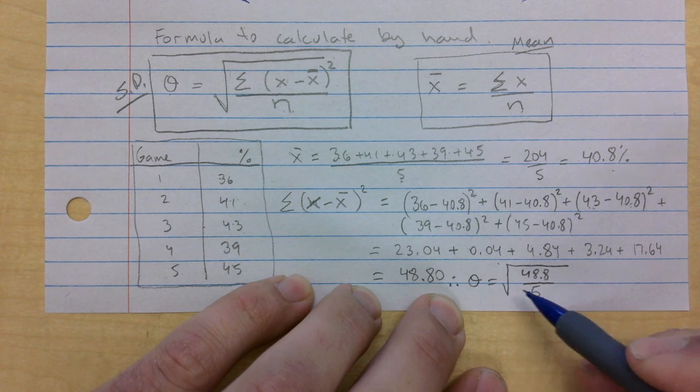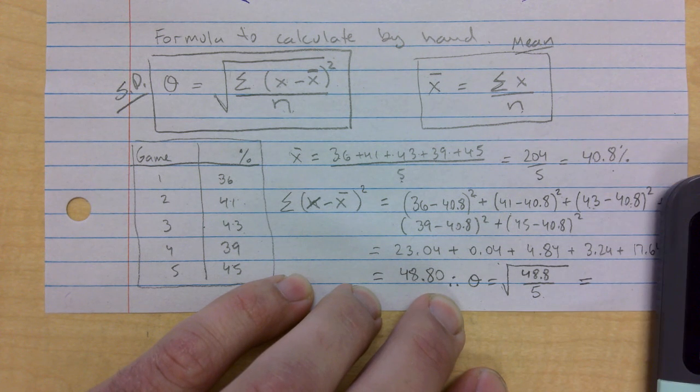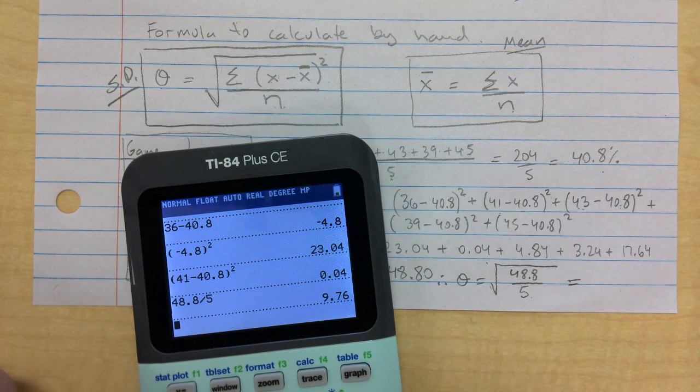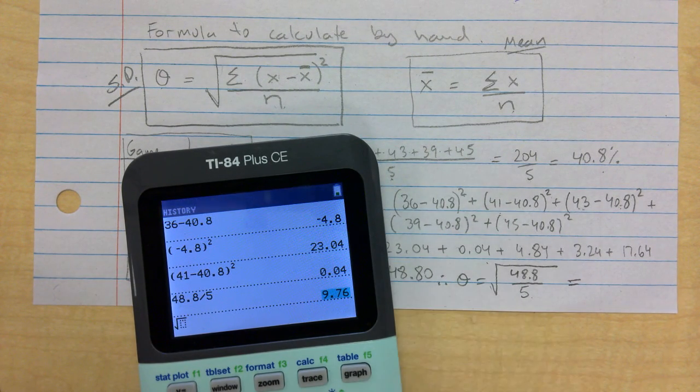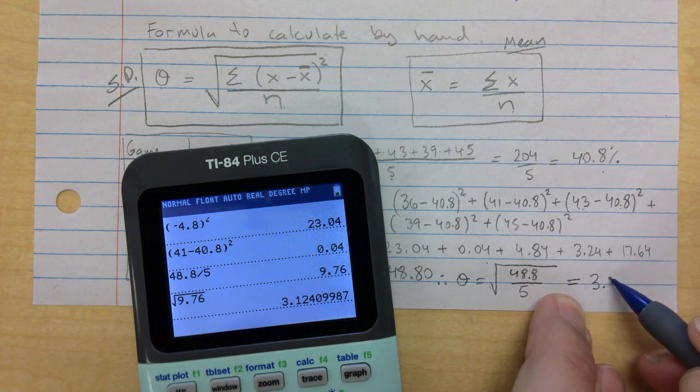So divide these and take the square root, and then you get the answer. 48.8 divided by 5, you get that. I take the square root of that, which is 3.12.